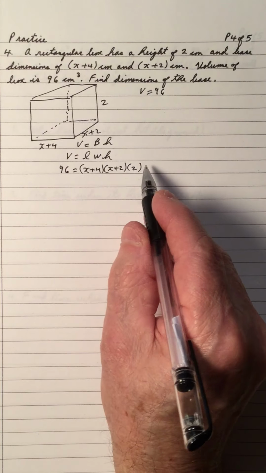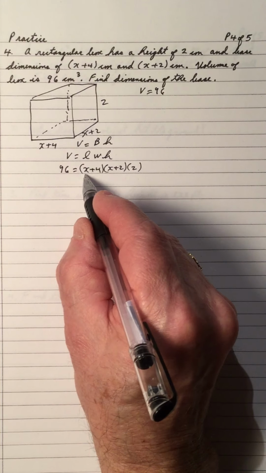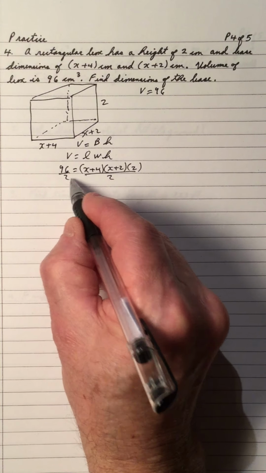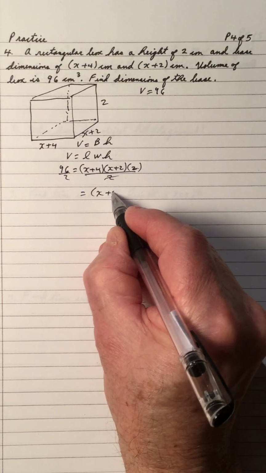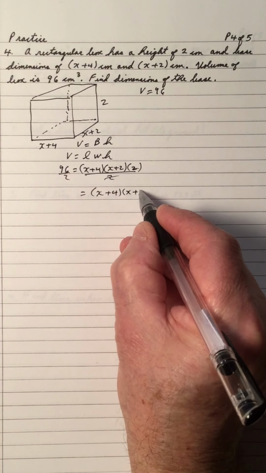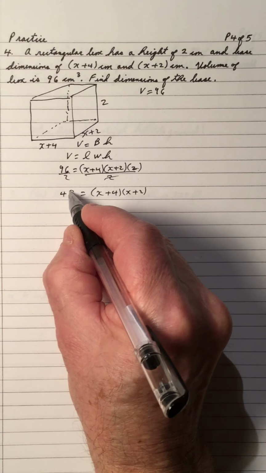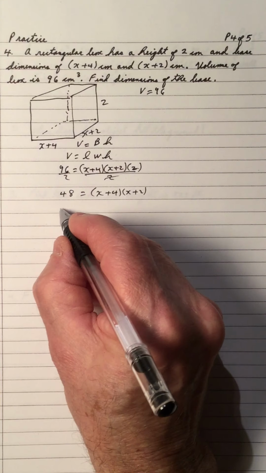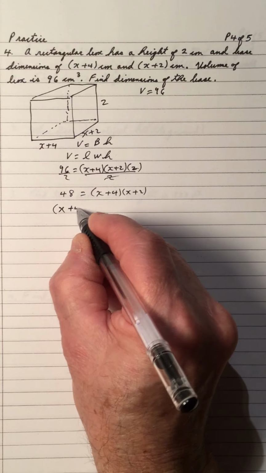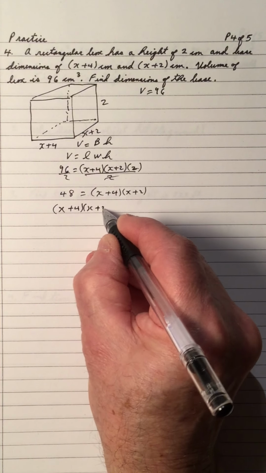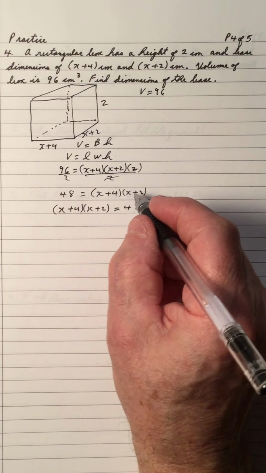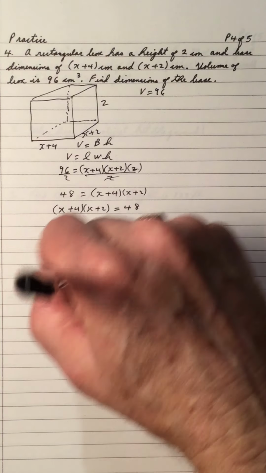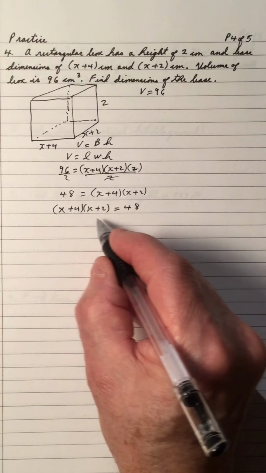So we want to simplify this. We can divide by 2 if we want to. We divide by 2 right away. The 2's cancel, and I get (x plus 4)(x plus 2) equals 48. So let's change that around now. (x plus 4)(x plus 2) equals 48. Because I can flip the whole equation, I can make the left side and the right side total flip, and everything is okay.